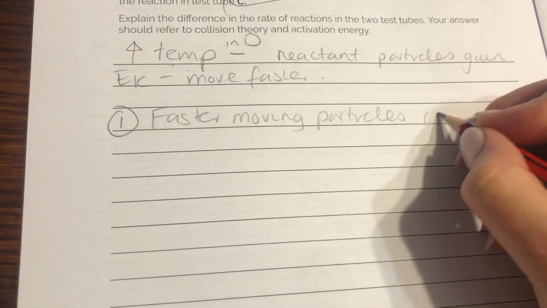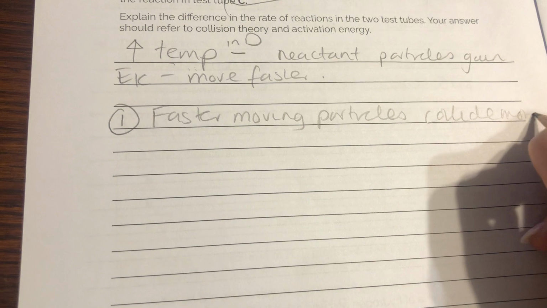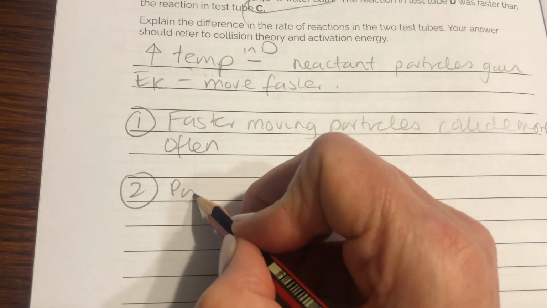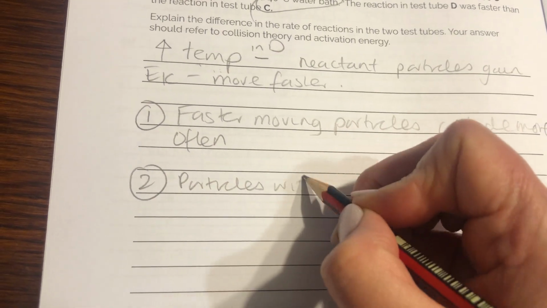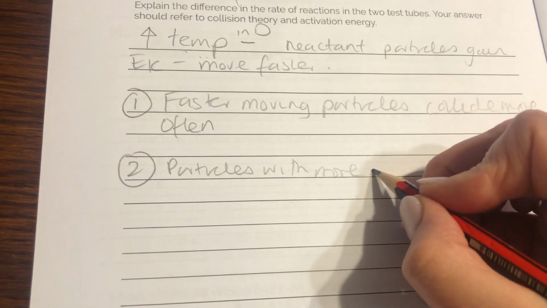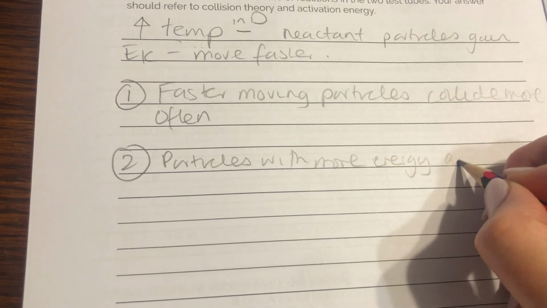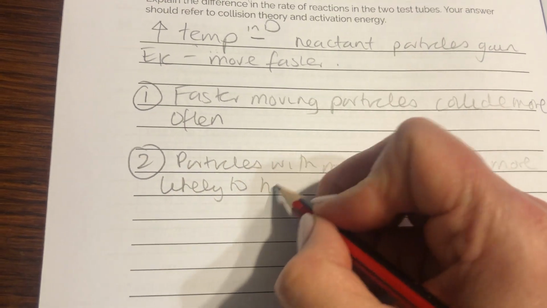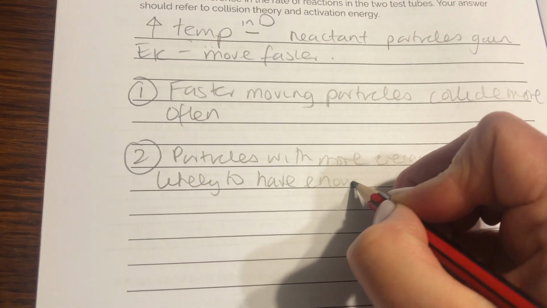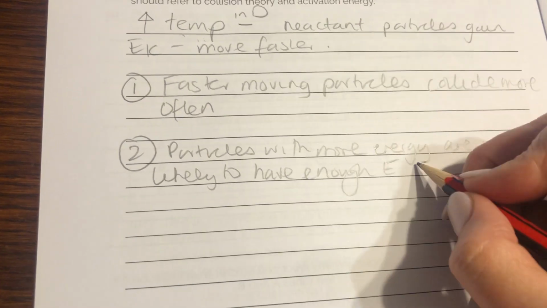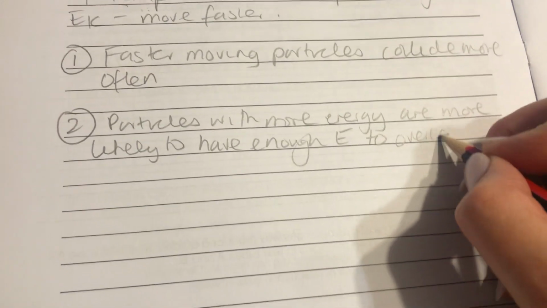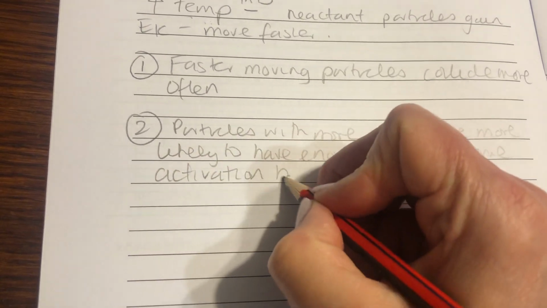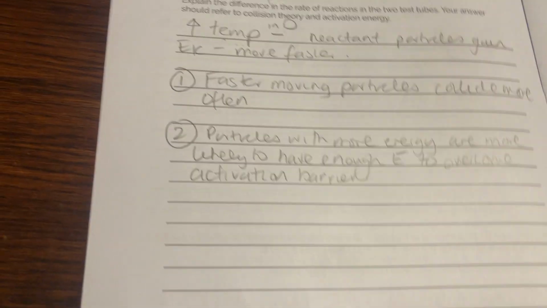And two, particles with more energy are more likely to have enough energy to overcome that activation barrier. That's the minimum amount of energy you need to make a successful collision.